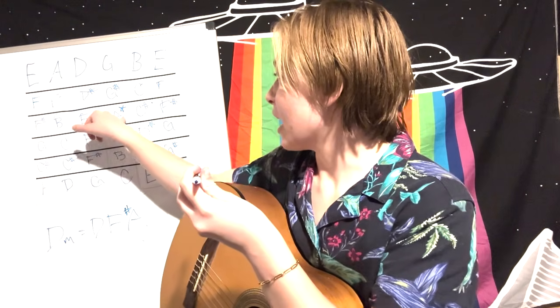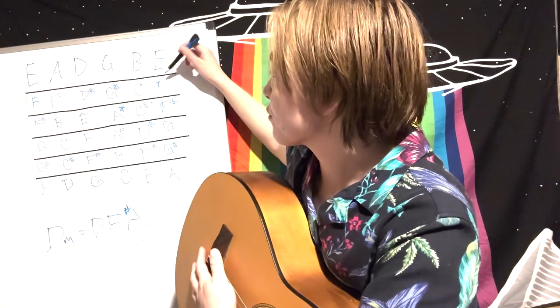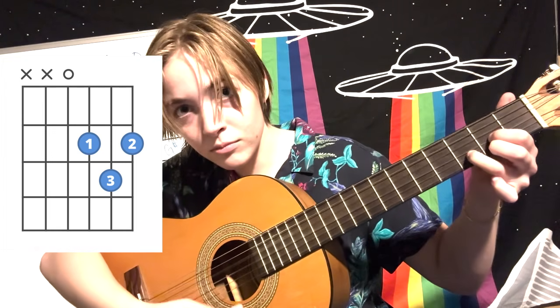D, A, D, dad. It stays the same, but instead of playing this first fret on the E string, we will play the second fret, so we play the F sharp. So how we'll play this is pointer finger goes on the second fret of G, middle finger goes on the second fret of E, and ring finger goes on the third fret of B.